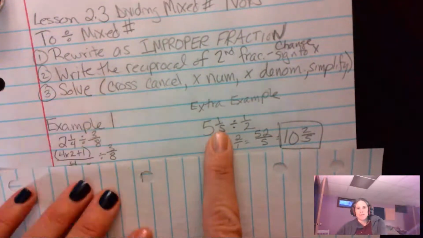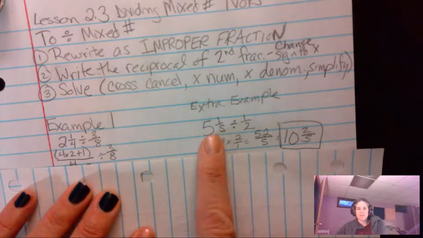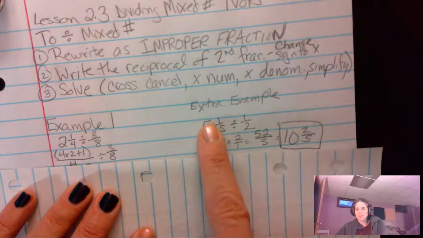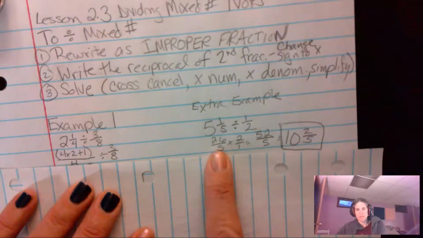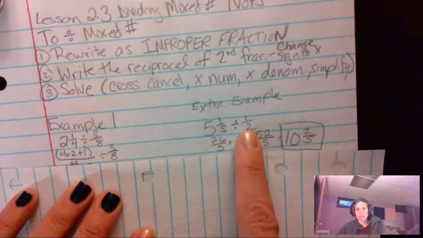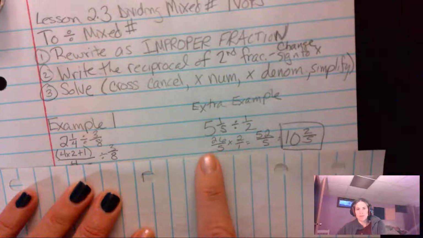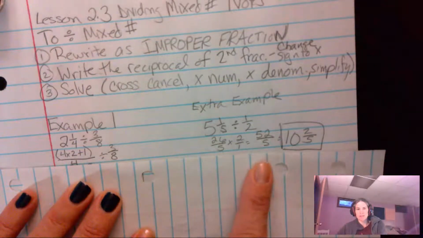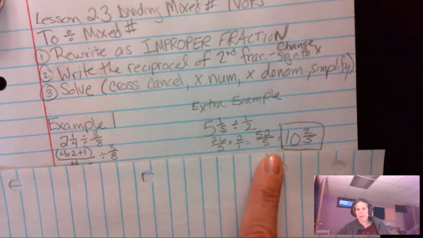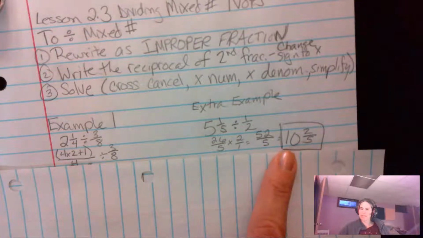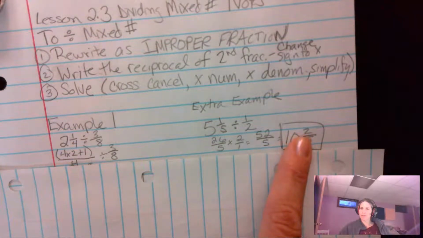So when I write as an improper fraction, I just say 5 times 5 is 25 plus 1 is 26. That's where I got my 26. My denominator stayed the same. I flip my sign and I flip my second fraction. See that? I wrote the reciprocal of 1/2, which is 2 over 1. Multiply my numerators, multiply my denominators. I have 52 over 5. And then I simplify. 5 goes into 52 10 times with 2 left over. So 2 is my remainder, 5 is my denominator.